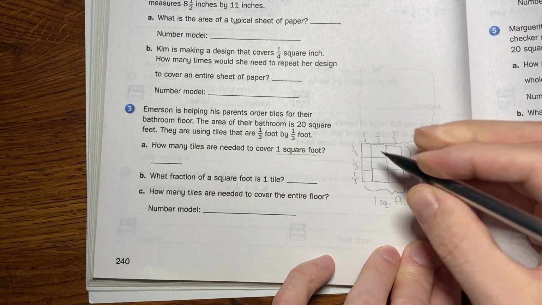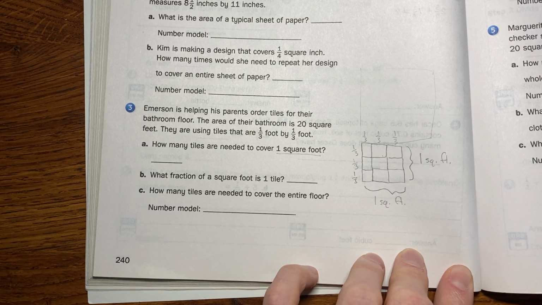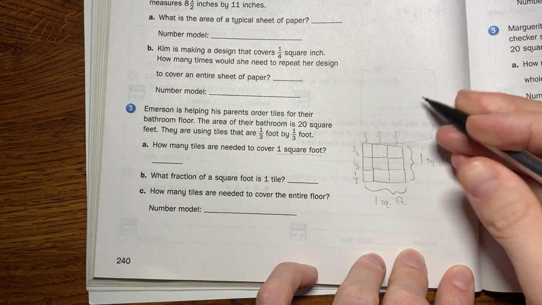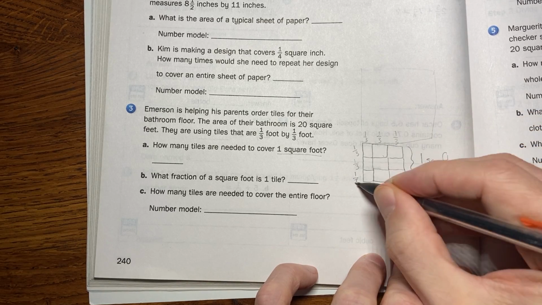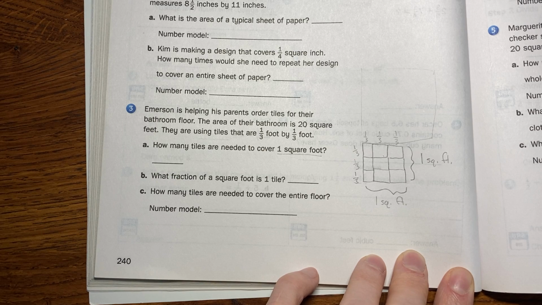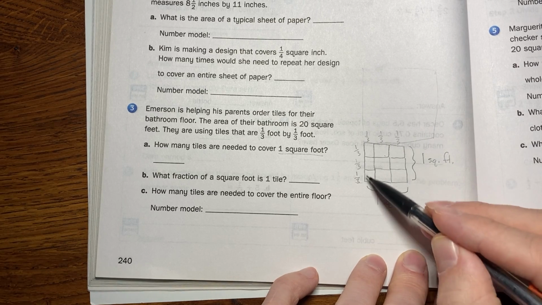Because you took these 1/3 tiles and you added them together to make a whole foot. And like I said, a square foot means it has to be a foot this way, it has to be a foot this way, it has to be a foot this way, and it has to be a foot this way. So when you look at problem letter A, when they ask you how many tiles do you need to cover 1 square foot, well, here is 1 square foot, guys.